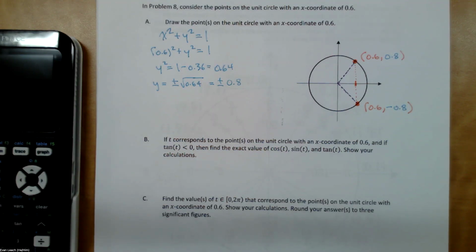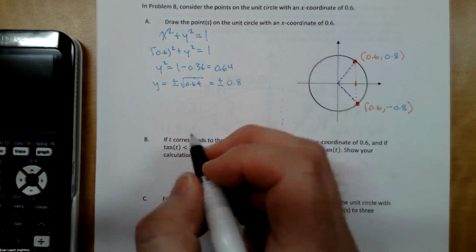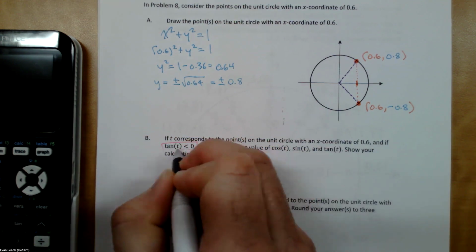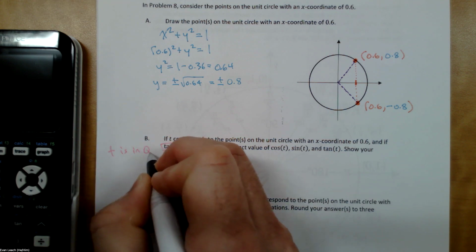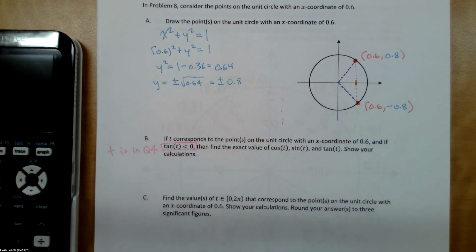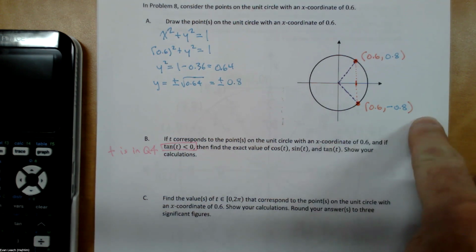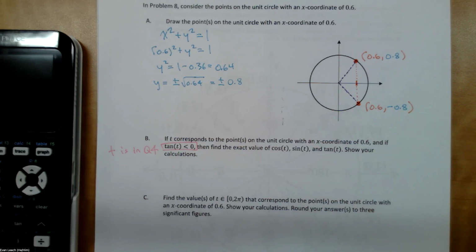So in part B, t corresponds to the point on the unit circle with an x coordinate of 0.6 and tangent of t is negative. So that is telling us what quadrant we are in. Tangent of t is negative is telling us that t is in quadrant 4, because tangent is negative in quadrant 4. Find the exact value of cosine t, sine t, and tangent of t. So the point that we're interested in is the point in the fourth quadrant.